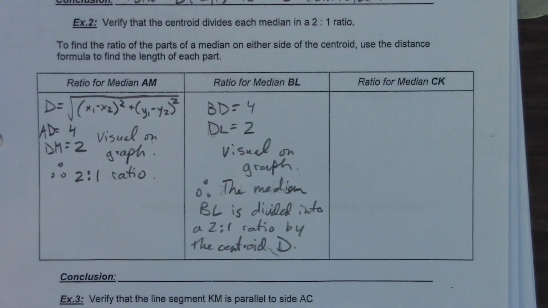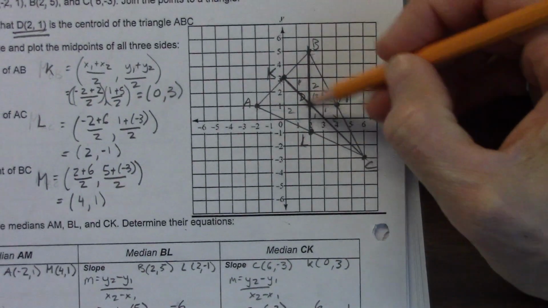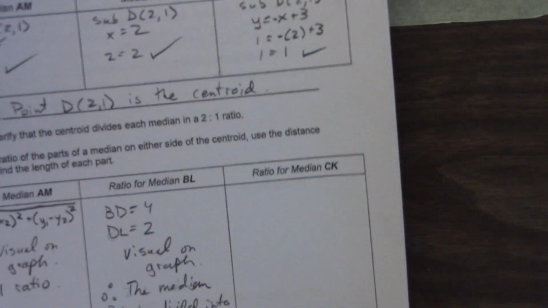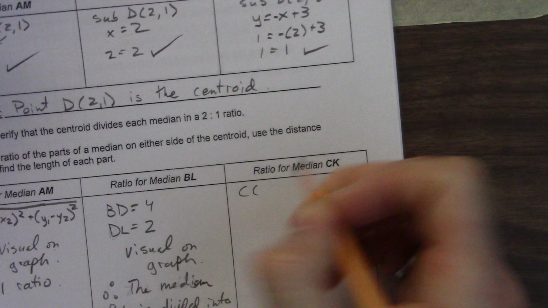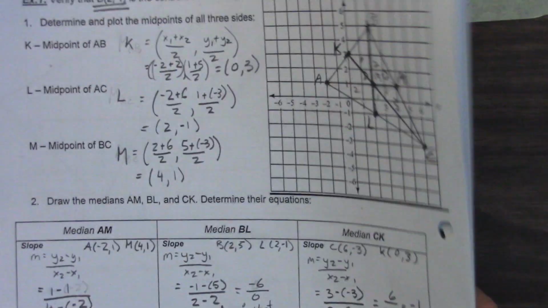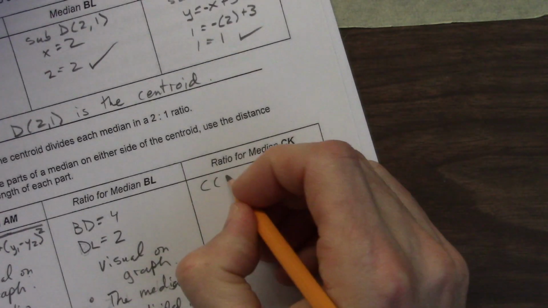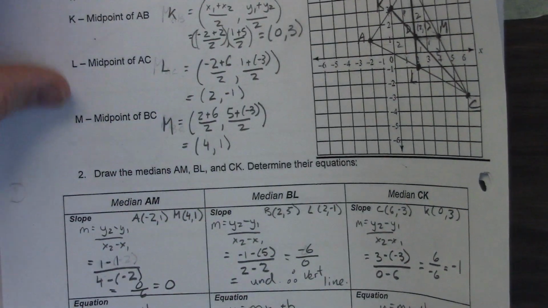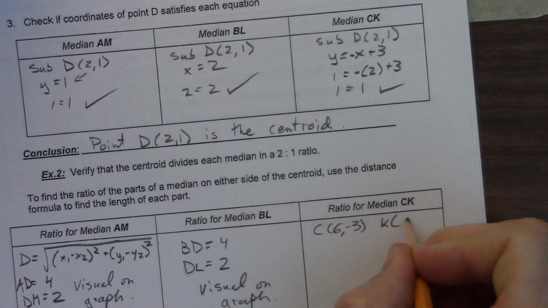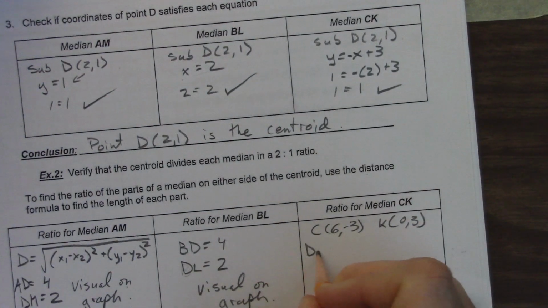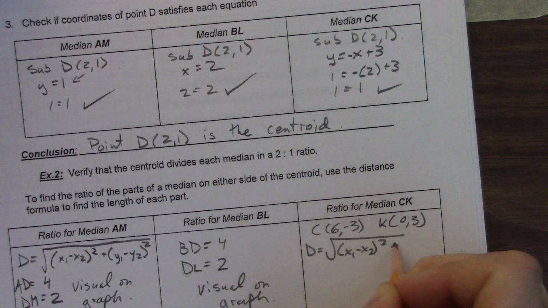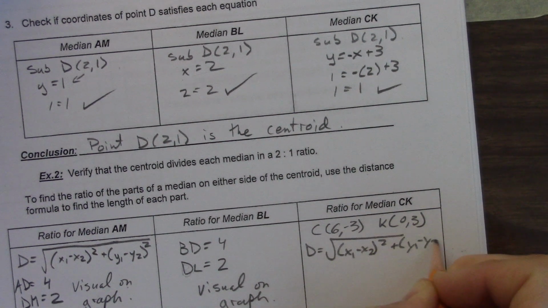Okay, now the last one, it's not that clear, CK. It's not a vertical or horizontal line, it's an angled line. So let's use the distance formula. First I'm just going to put these 2 points here, I'm going to need them. C is 6 and -3, and K is 0 and 3. So I want to get the distance, which is the square root of x1 minus x2 squared plus y1 minus y2 squared.